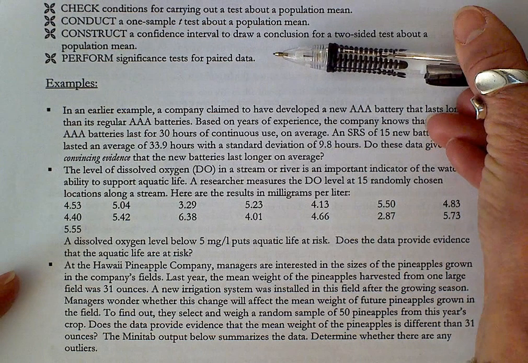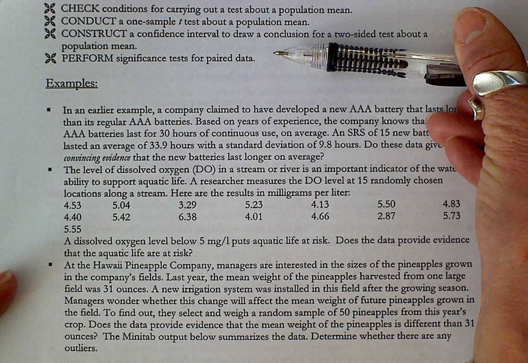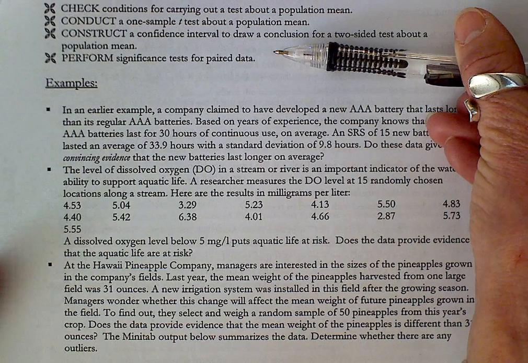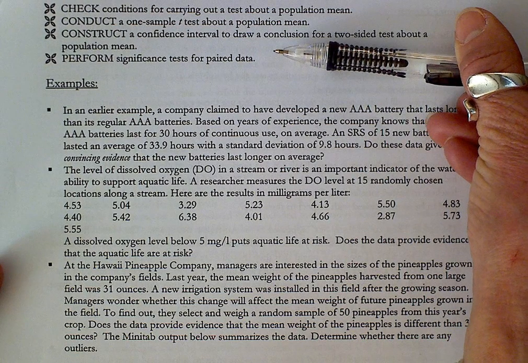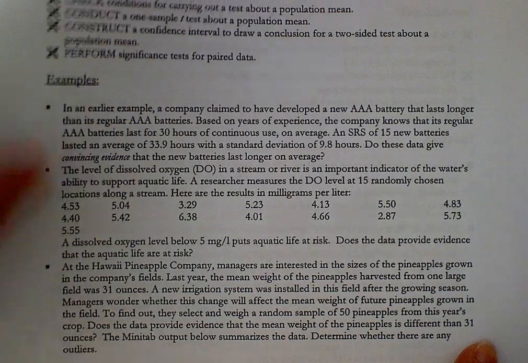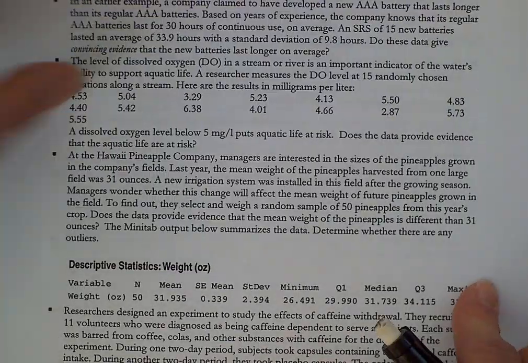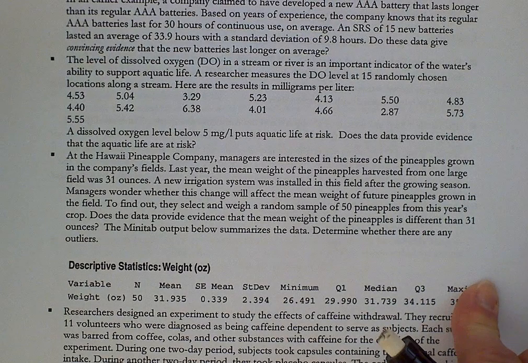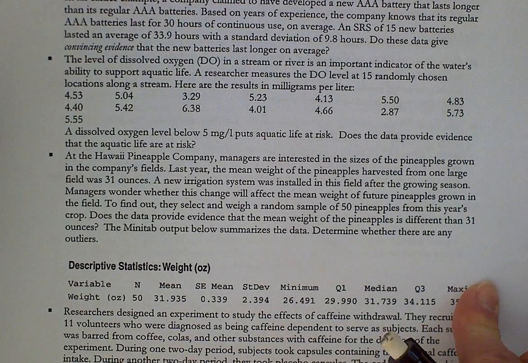I've made another video on how we do a significance test or hypothesis test for matched pairs experiments or paired data. But the one that I want to look at here is this one with regards to the level of dissolved oxygen in a stream or river, which you'll find in your set of examples.